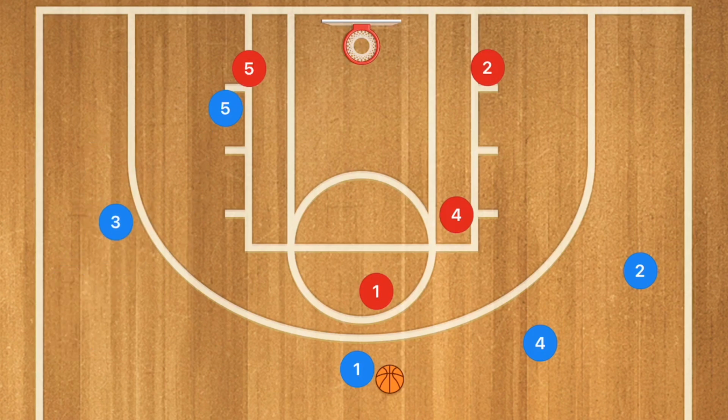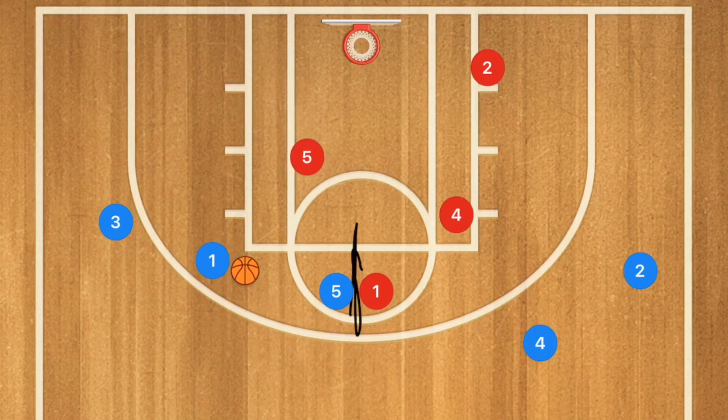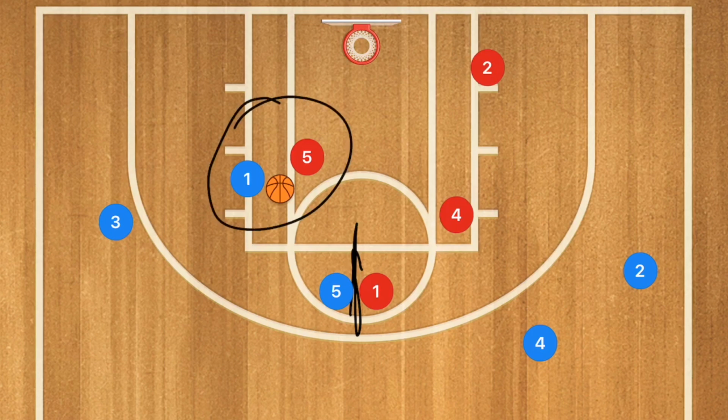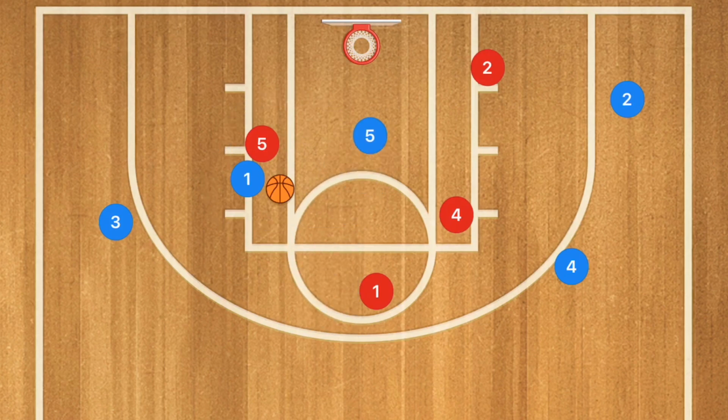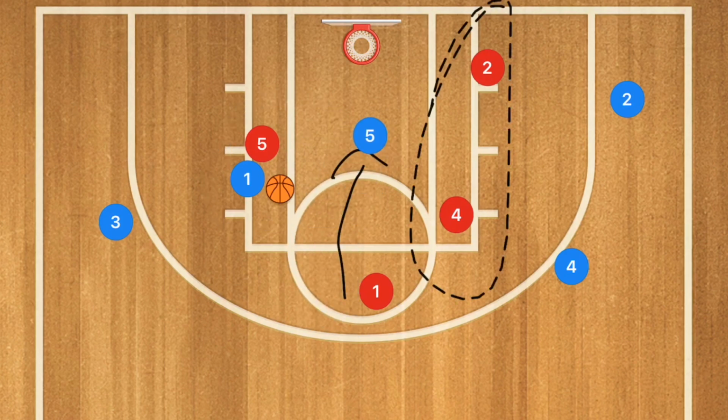That's one option. Another option is player 5 coming up, setting a screen for player 1. Player 1 would attack, which would draw player 5. We could have player 2 and 4 sink down, in which case player 5 would roll off, and if these players are not paying attention, we could have player 5 for the layup or player 3 for a 3-point shot.